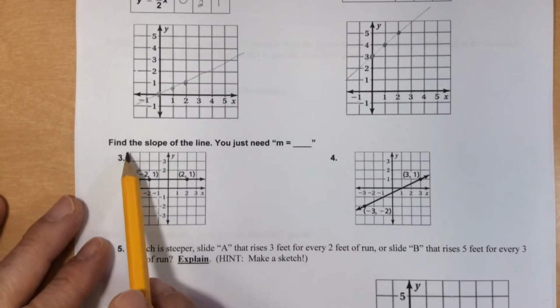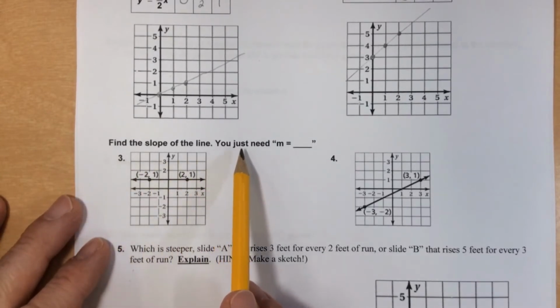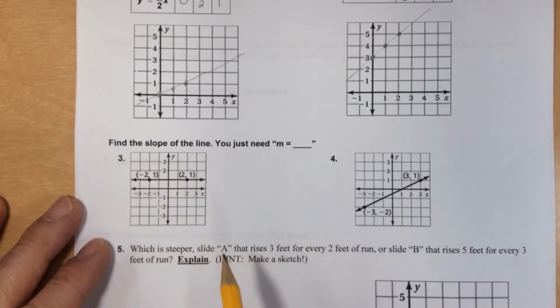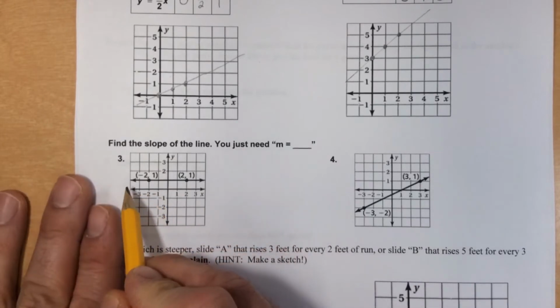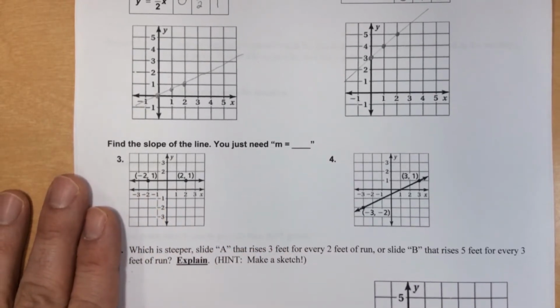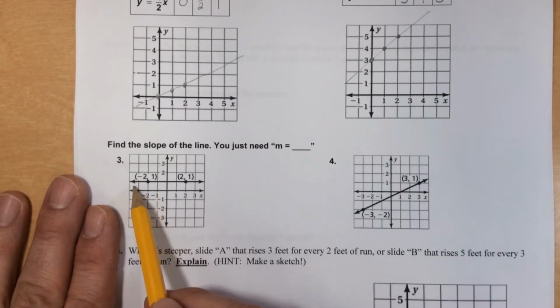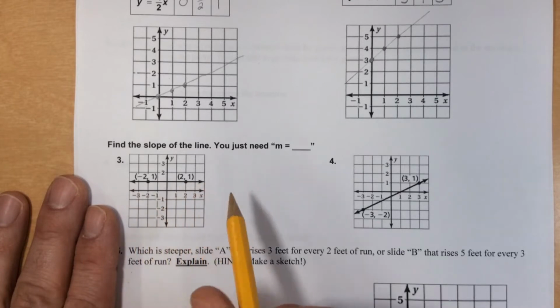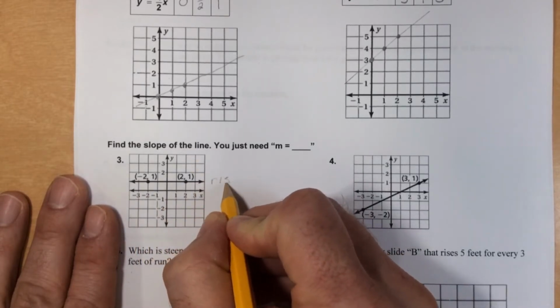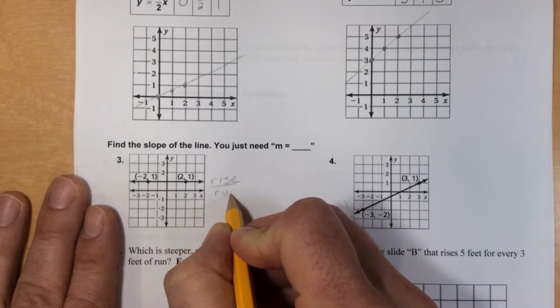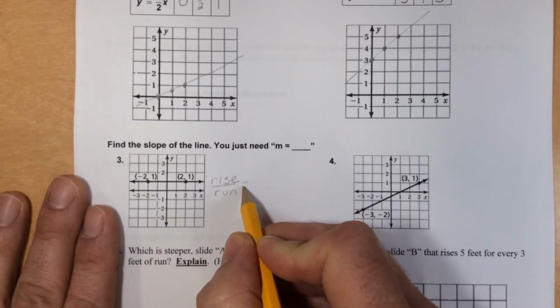Down here, it says, just find the slope of the line. You just need m equals whatever. So remember, slope is going to be in the form of a fraction. Sometimes that fraction simplifies to a whole number. But here we have either rise over run, or you could do change in y over change in x.